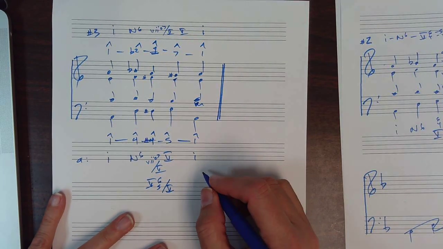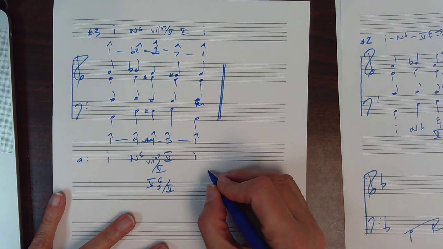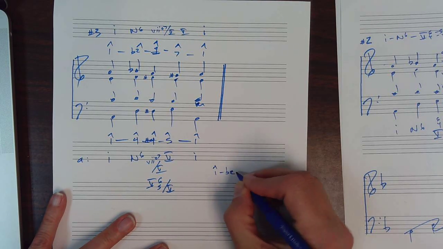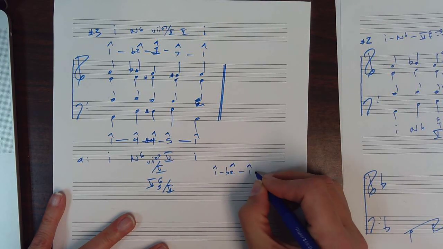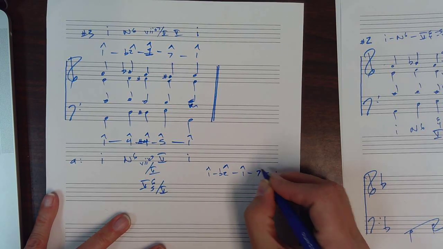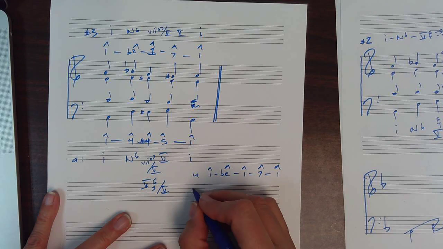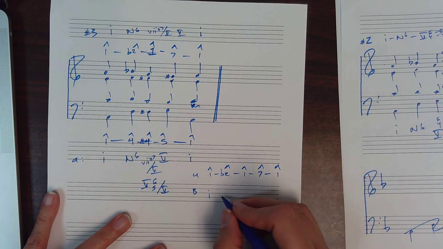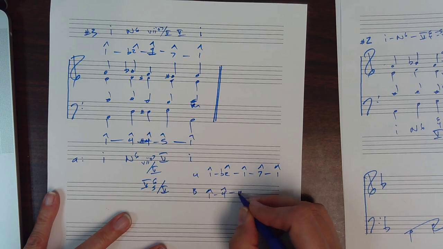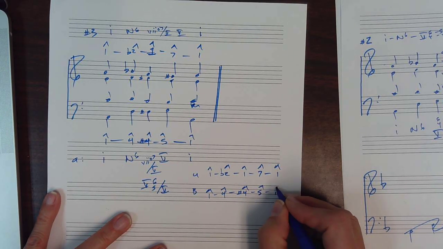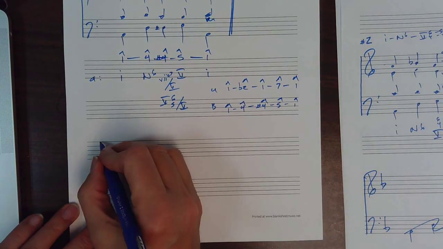I'm calling this paradigm 3, which is 1, flat 2, 1, 7, 1. And that's in the upper voice. And the bass is 1, 4, sharp 4, 5, 1.